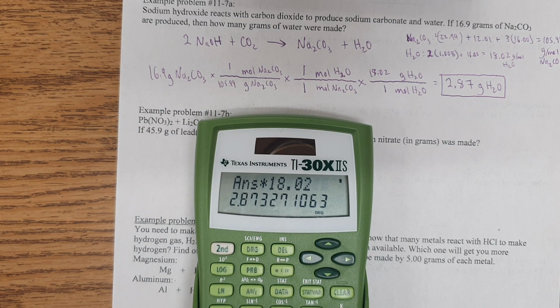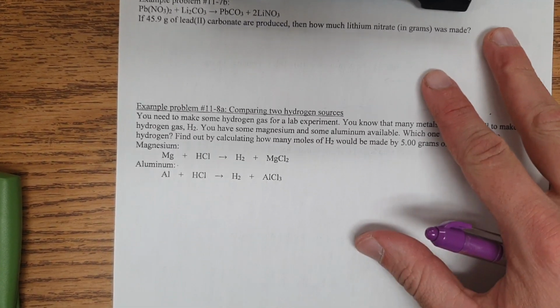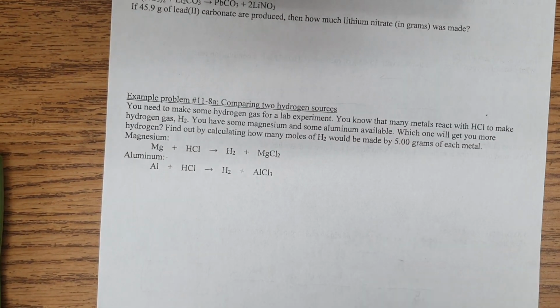All right, that's how many grams of water were made. All right, onward. Because that's going to basically do the same thing.